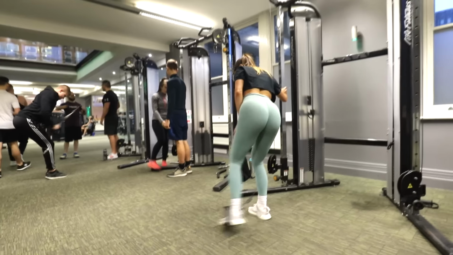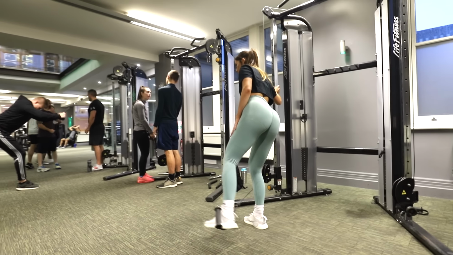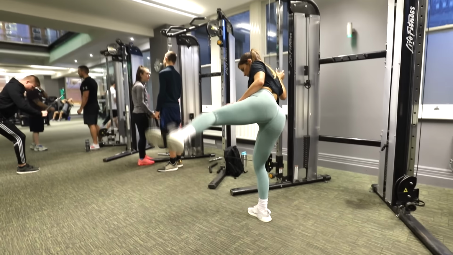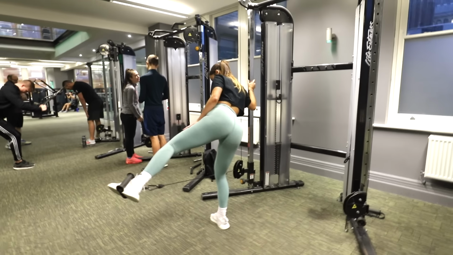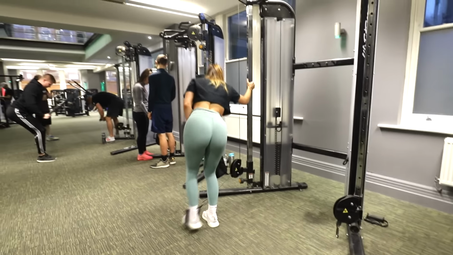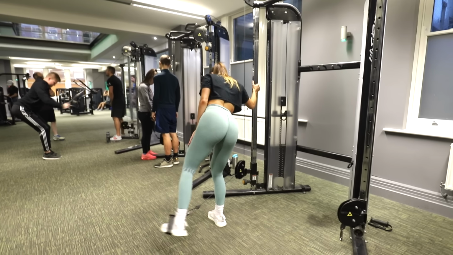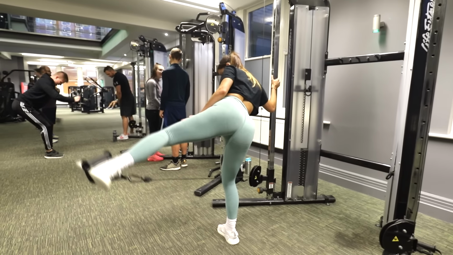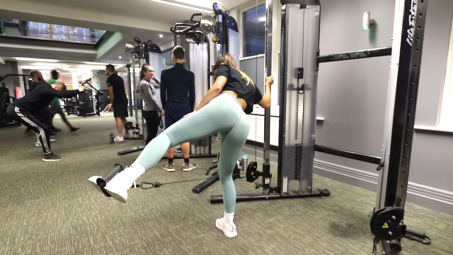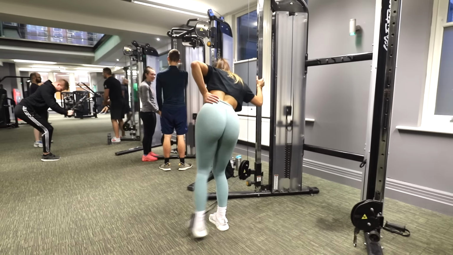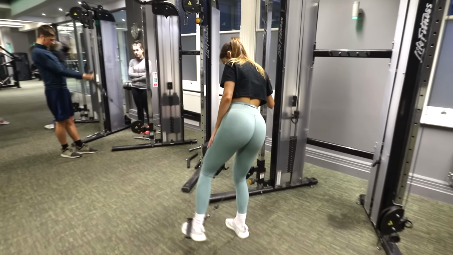So next up we have a cable side leg raise. Quite similar, but on this one I feel like it's just a different position. It's still targeting the exact same muscle, but it's nice to switch it up, you know? It's nice to do a few different exercises. You can grab the cable machine just to help you balance, because I get a bit dizzy doing this sometimes. So that will really help.